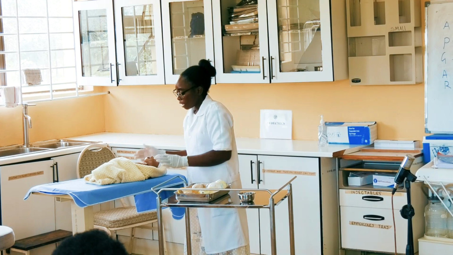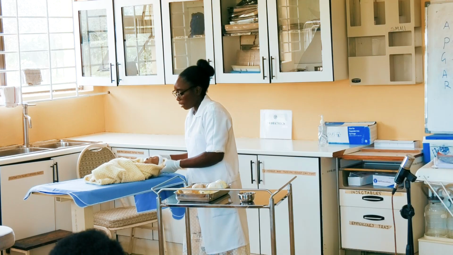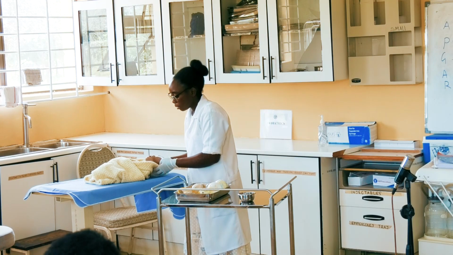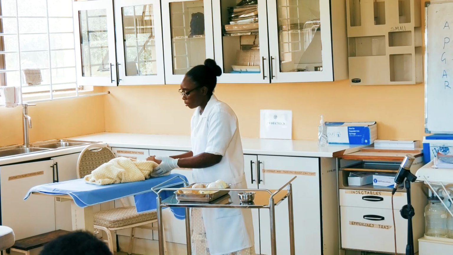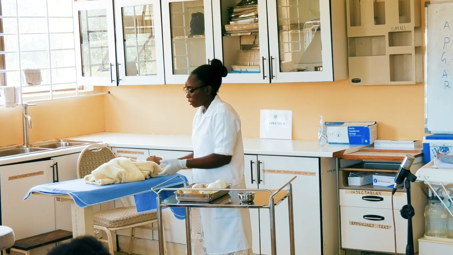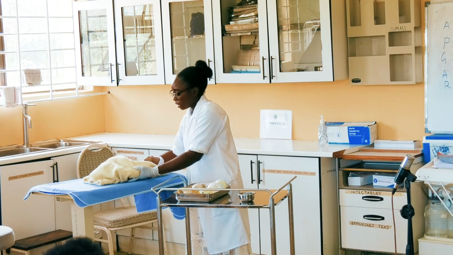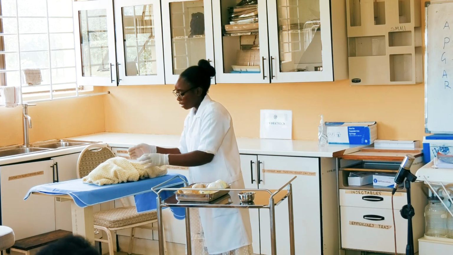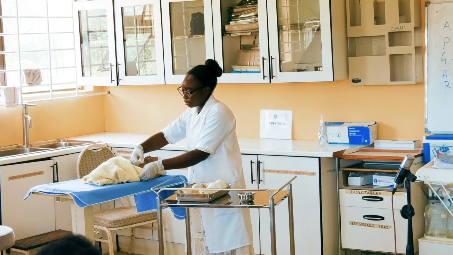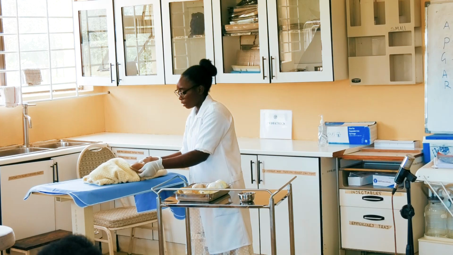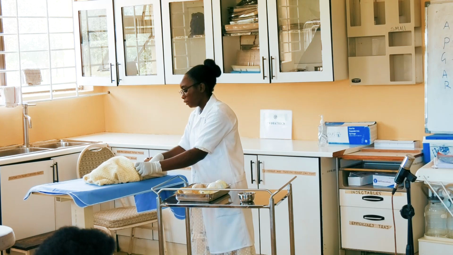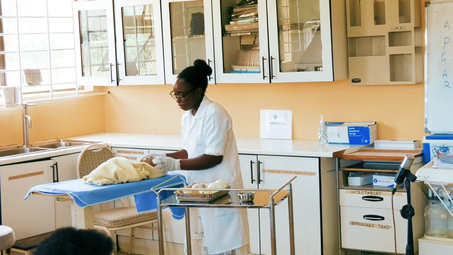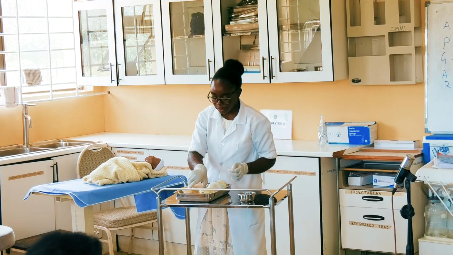Okay, so I will assess how is the appearance of my baby. My baby is still looking blue. The rising and the falling of the chest or the respirations are still below 30 breaths per minute. Then I'll assess for the muscle tone and the grimace or the activity. So the baby is still limp. So I'll go ahead and suction.